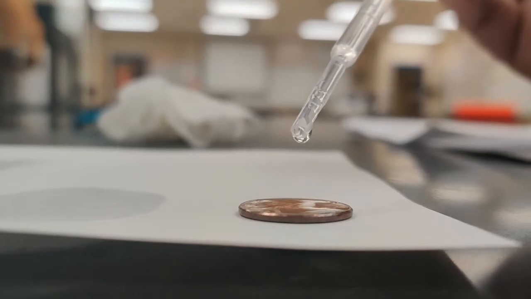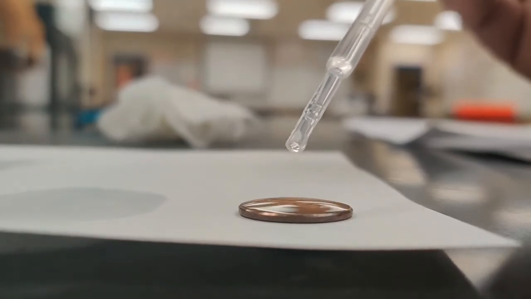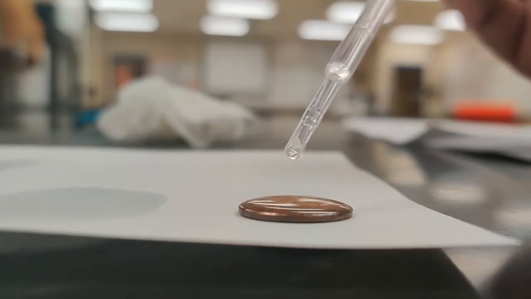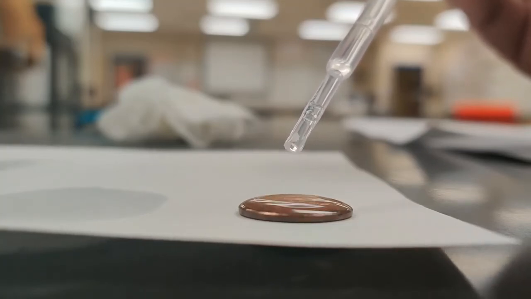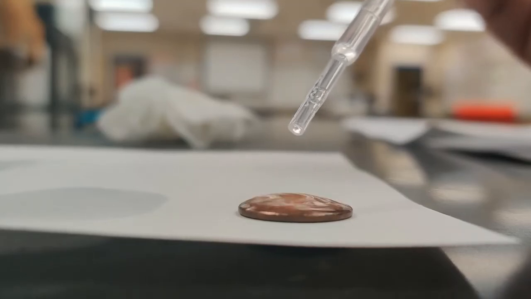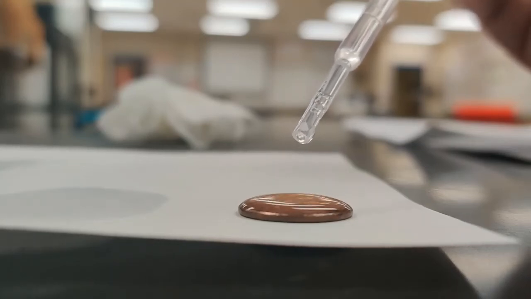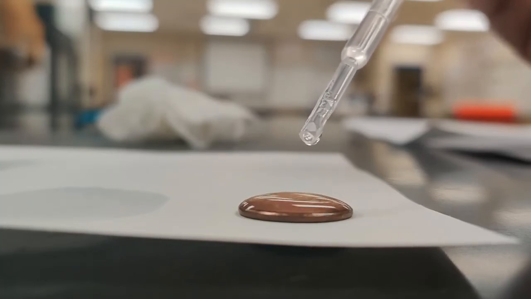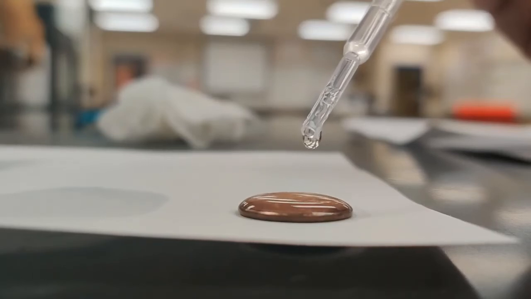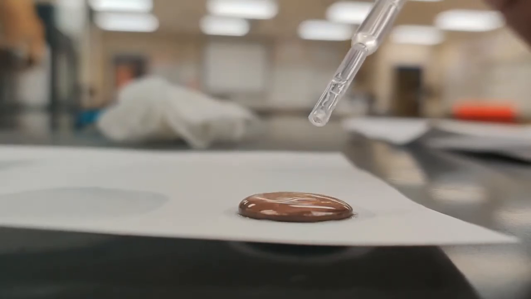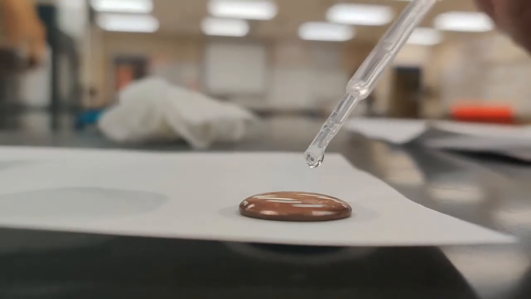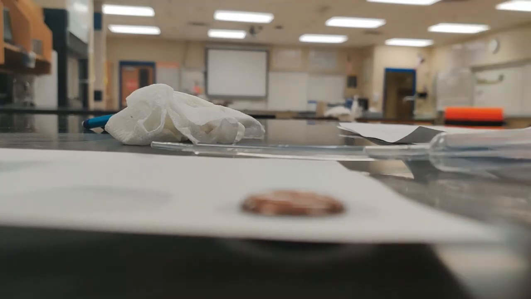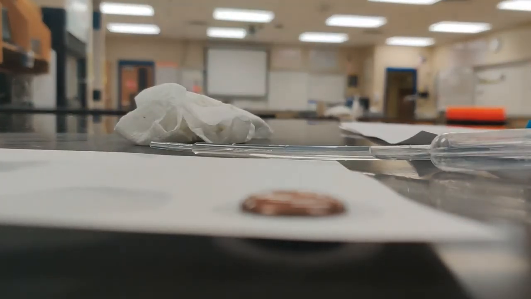1, 2, 3, 4, 5, 6, 7, 8, 9, 10, 11, 12, 13, 14, 15, 16, 17, 18, 19. Oh, it's actually starting to run around here. So let's call it 18, because I'm seeing a big puddle starting to build here. So it's actually starting to run off.